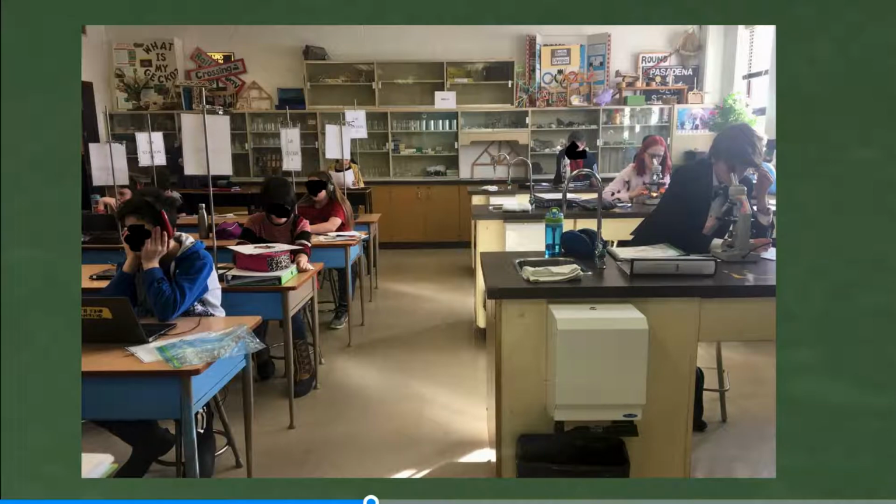Also, you will notice in the photo that some of the stations were reading material, some were listening to videos using Chromebooks, and some were hands-on with the microscopes. This allowed students to choose stations based on their own learning preferences.